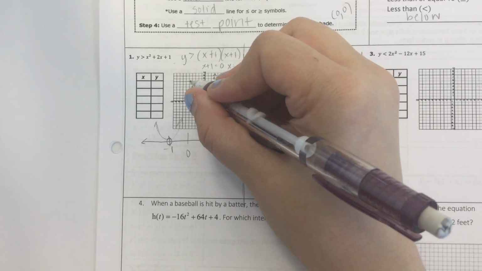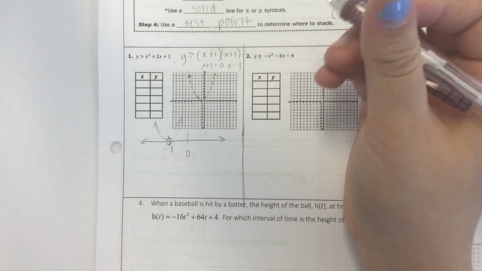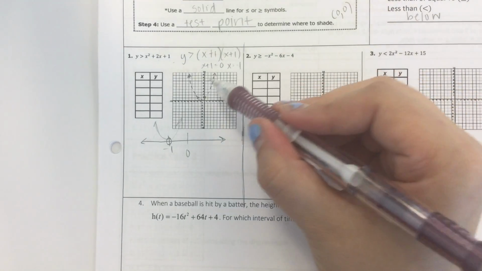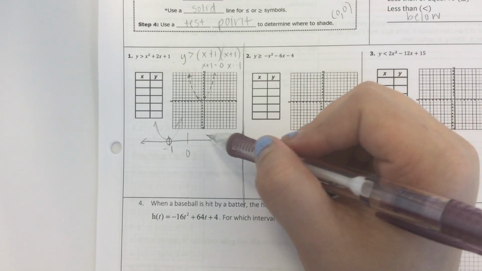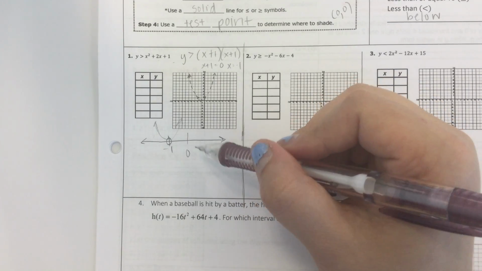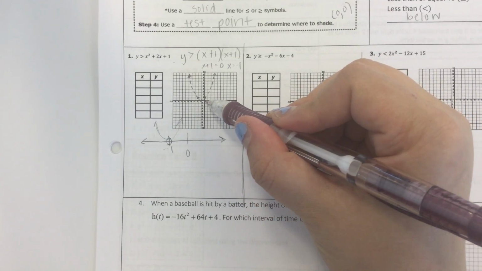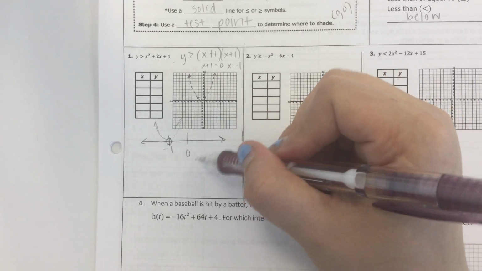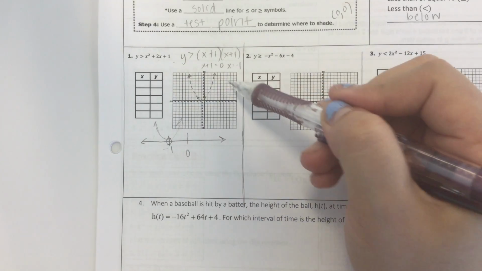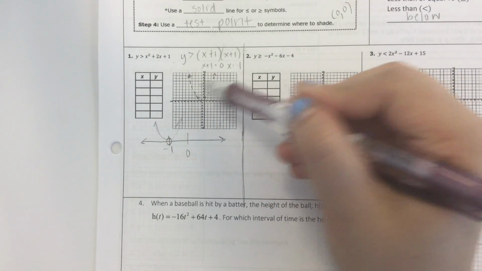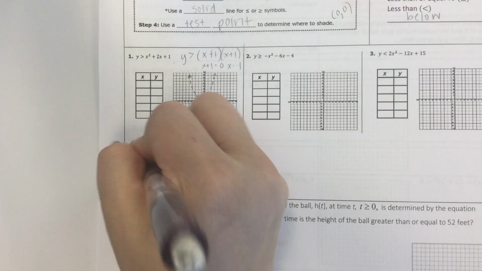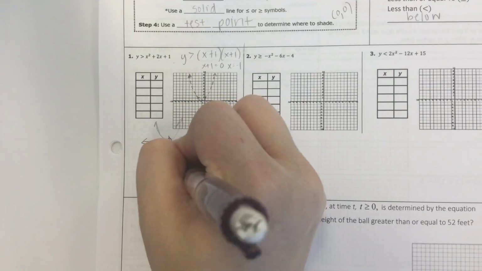So I'm just going to rough sketch it a little bit. It's a dashed line. I need to know, am I going to shade above the parabola or below the parabola? So I'm going to use my test point 0, 0. 0, 0 is right here. It's below the parabola. If 0, 0 works, then I'm going to shade out here. If it doesn't work, that tells me I'm going to shade on the inside. So let's check 0, 0.